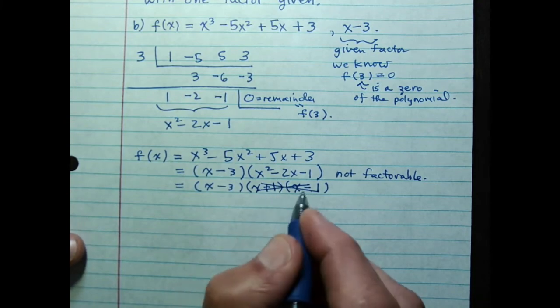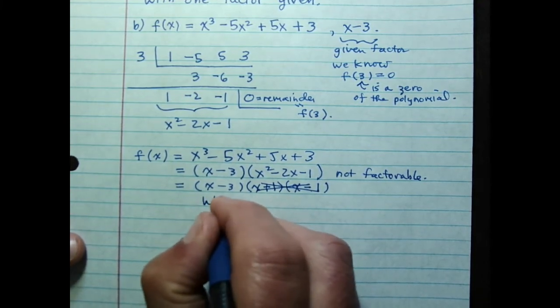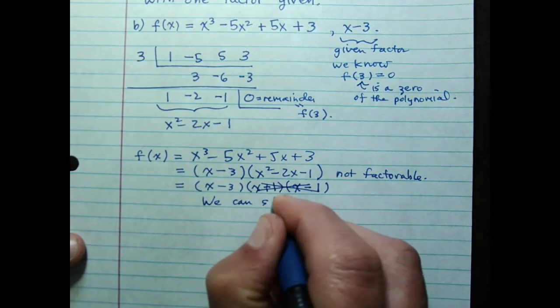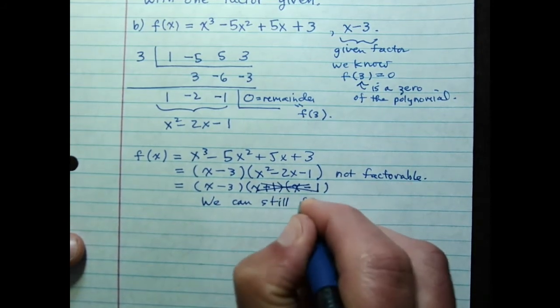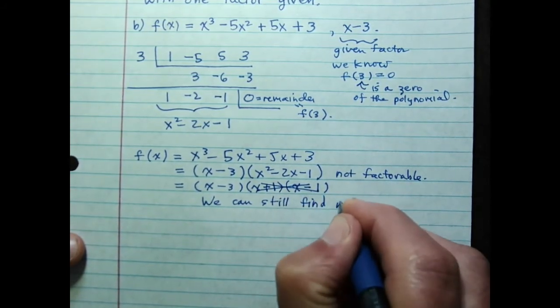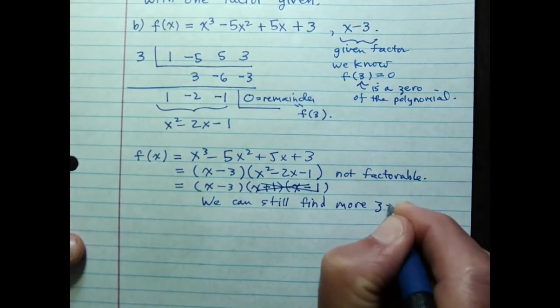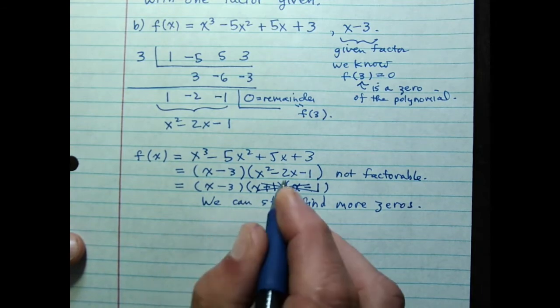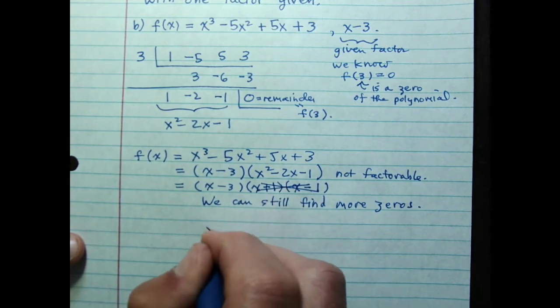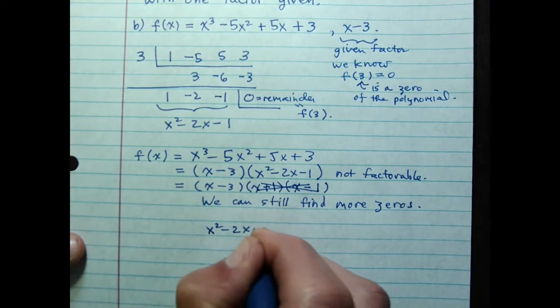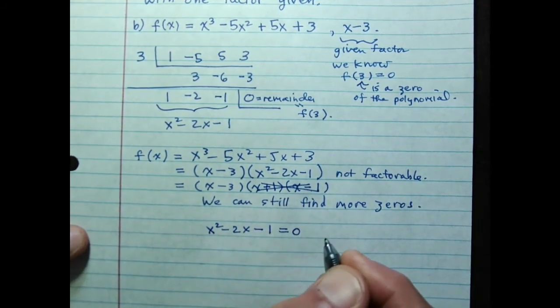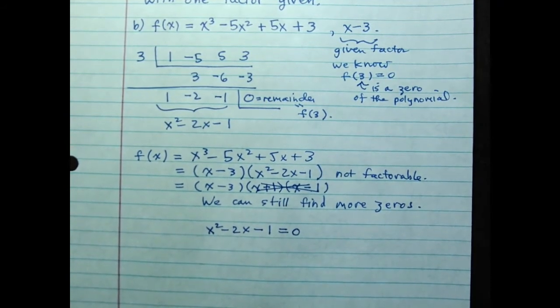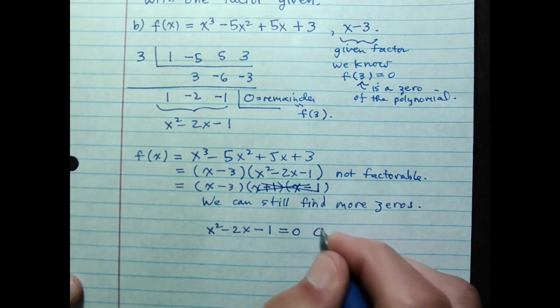But we can still find more zeros by taking x squared minus 2x minus 1 and setting it equal to 0 and applying the quadratic formula.